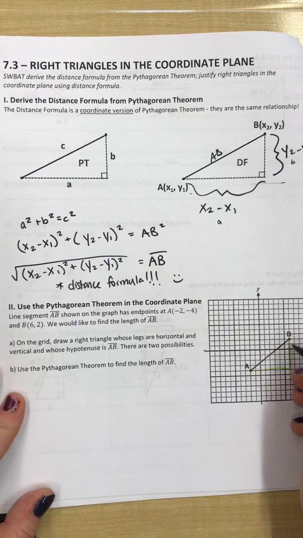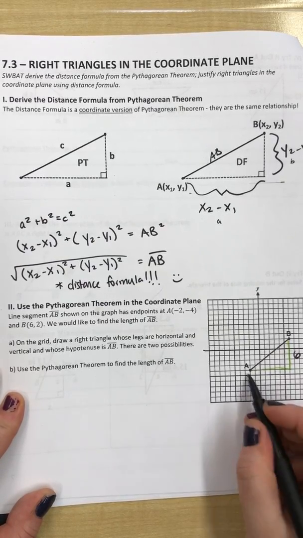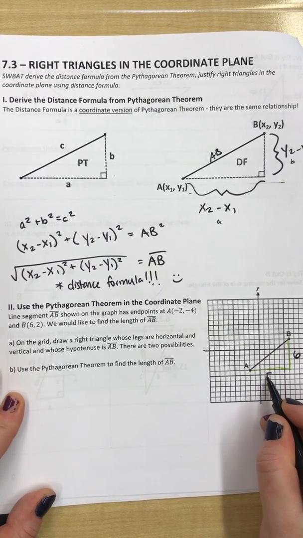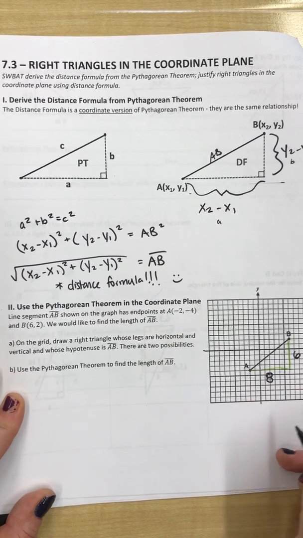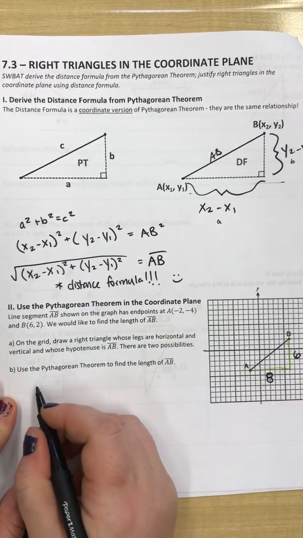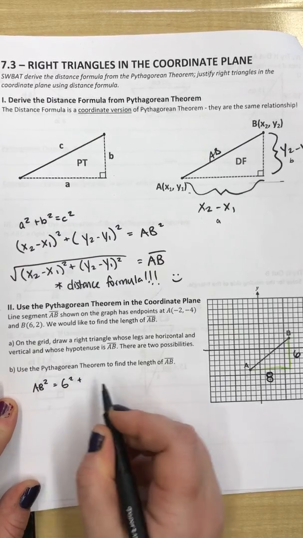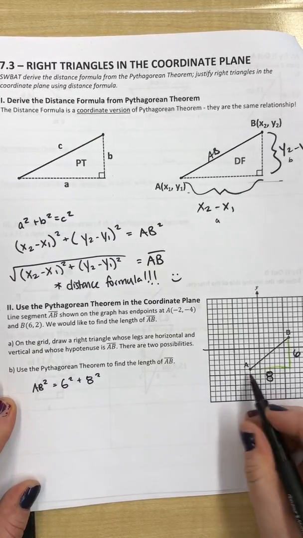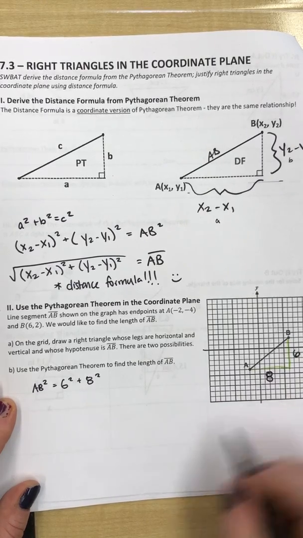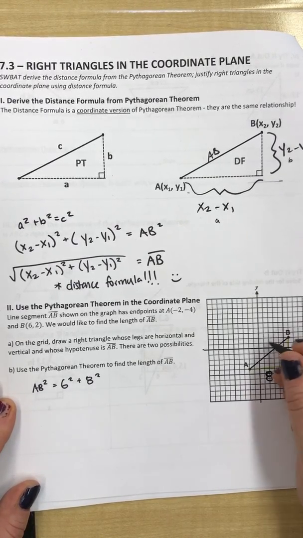If you're to count, B to here is 6, A to here is, sorry, not 5, what am I doing? 8. And as a result, you can say that AB squared equals 6 squared plus 8 squared. That's going to give us the length of AB squared, this guy here.